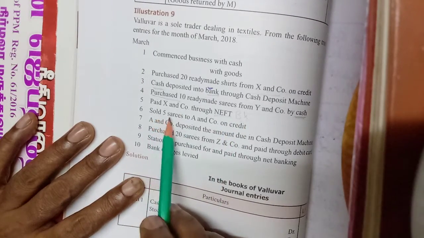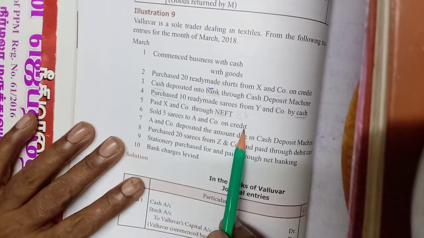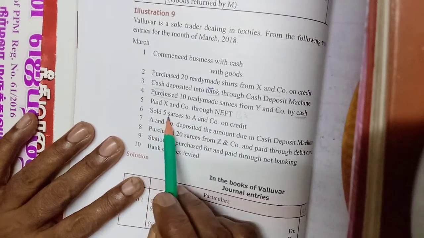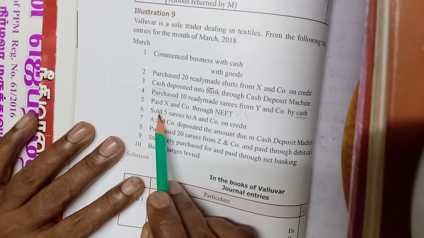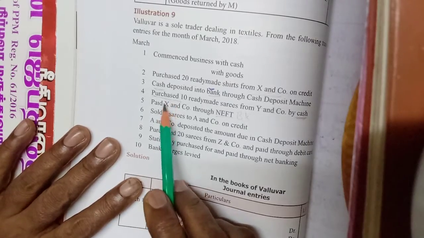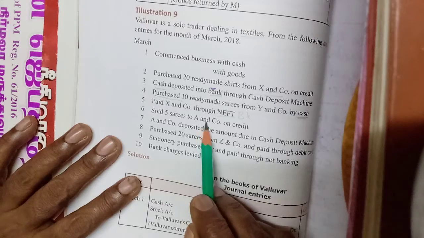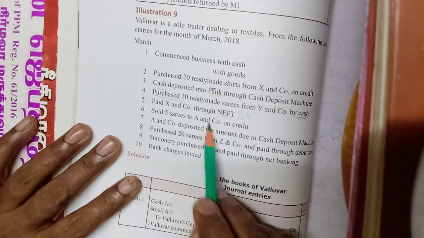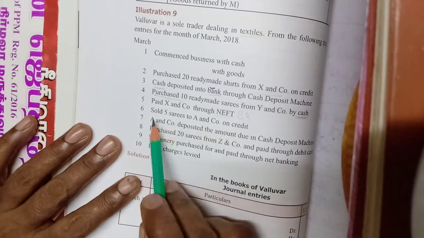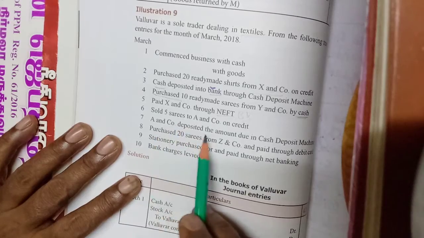Then sold 5 sarees to A & Co on credit. So 5 sarees you are selling. This is sales, should be credited. Purchases always debited. Sales always credited. So A & Co only receiving the goods. So A & Co account debtor to sales account.